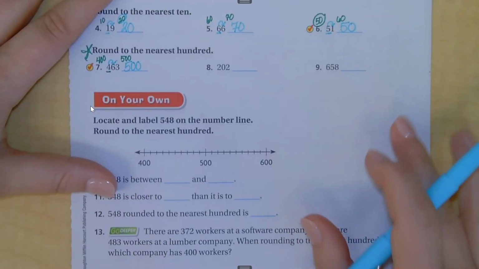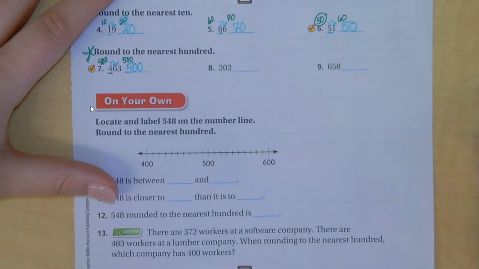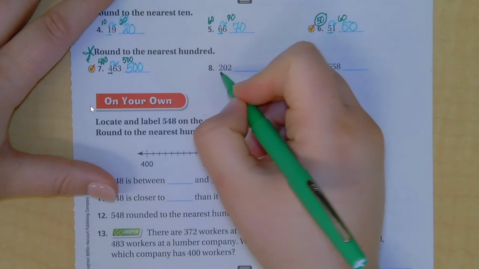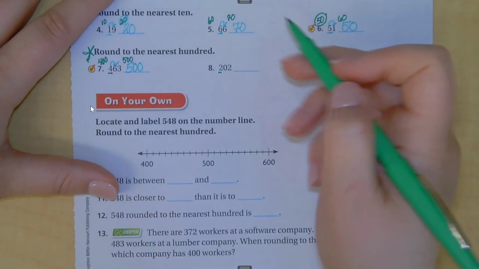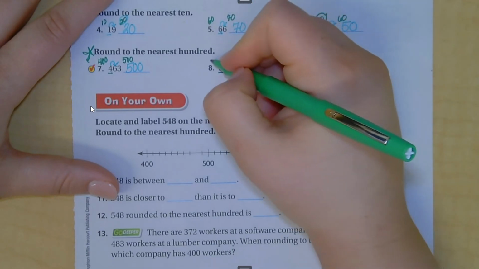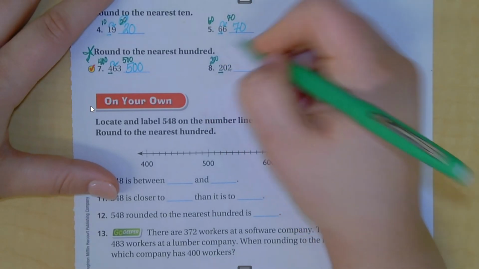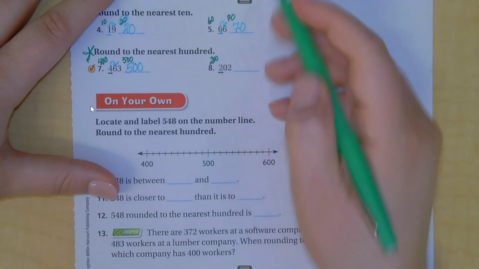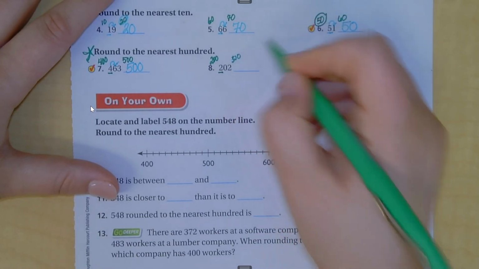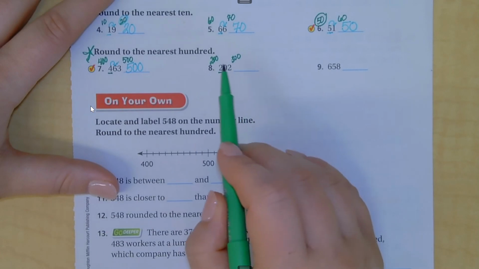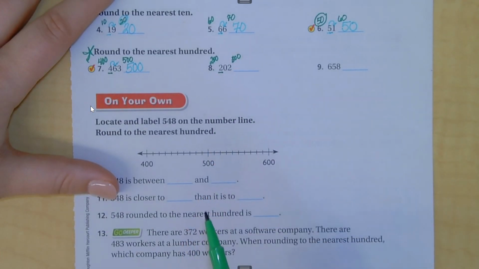Okay, let's look at this one. 202, rounded to the nearest 100. Here's the number in my hundreds place. If I go down to the nearest 100, I get 200. And if I count by hundreds, 200, 300 is the next one. So I know 202 is between 200 and 300.